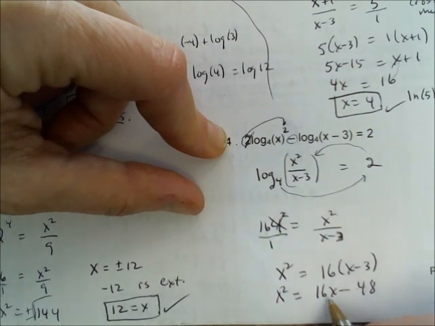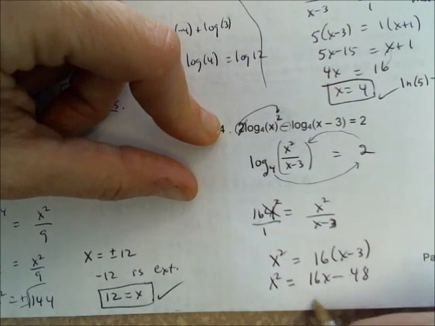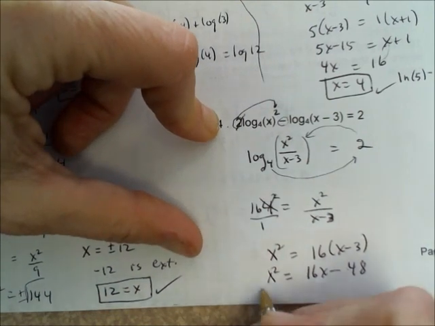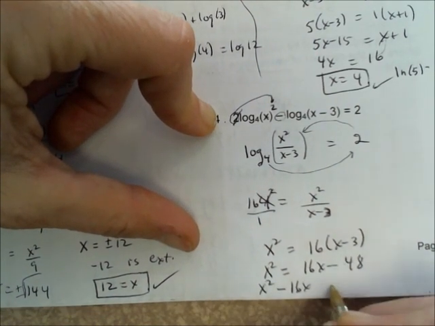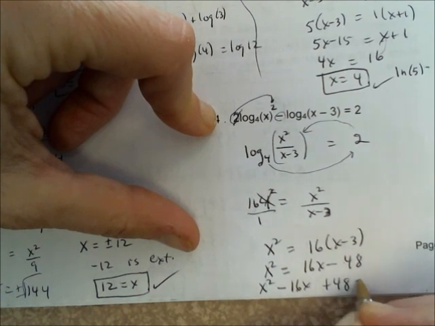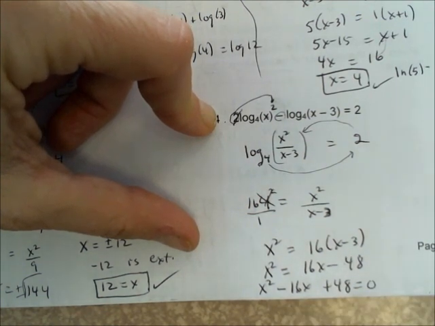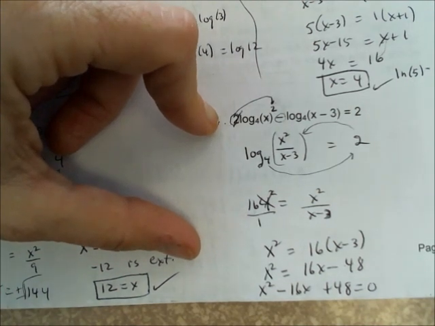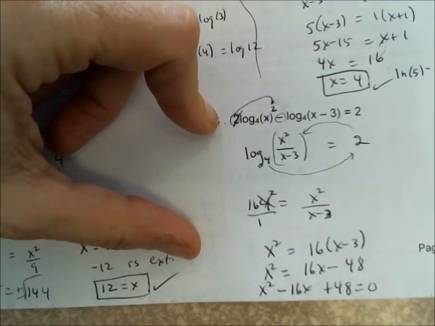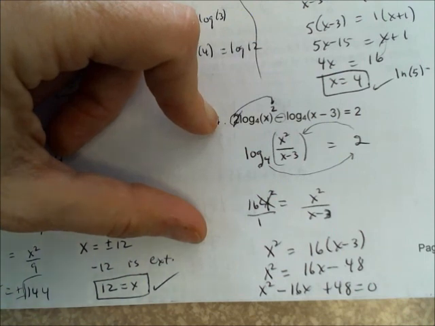Now this is a quadratic, you have to set it equal to 0, so subtract 16x and add 48, and you get x squared minus 16x plus 48 equals 0. Well, what are the factors of 48 that add up to 16? Let's see, I think it might be 12 times 4.